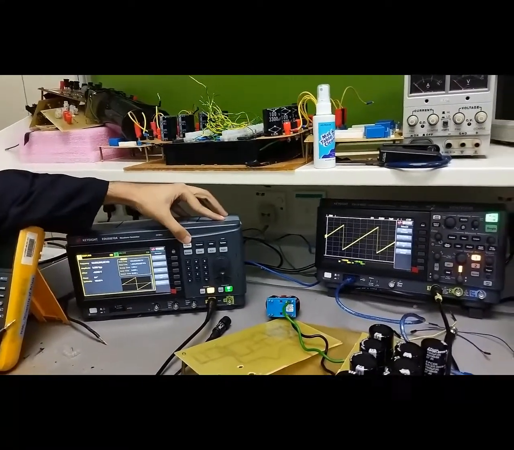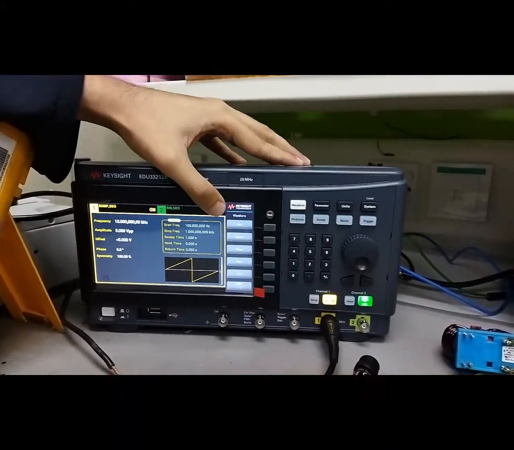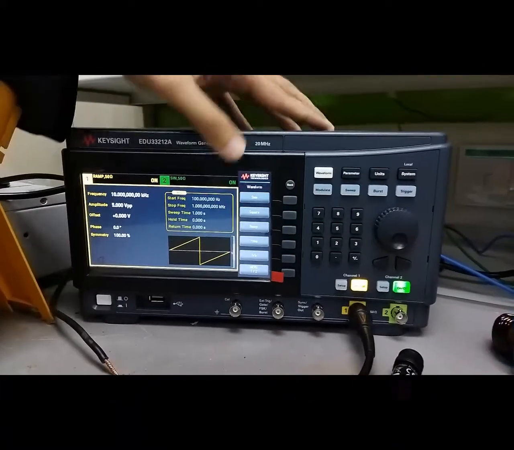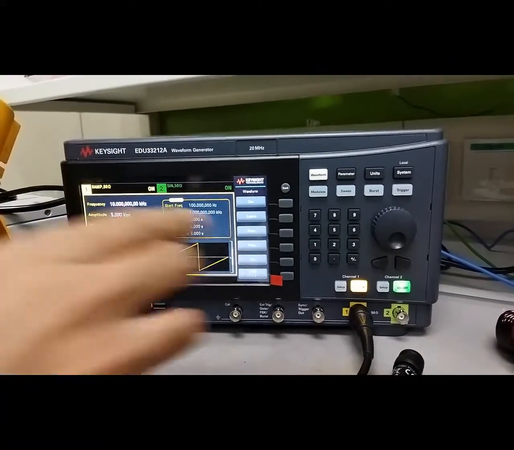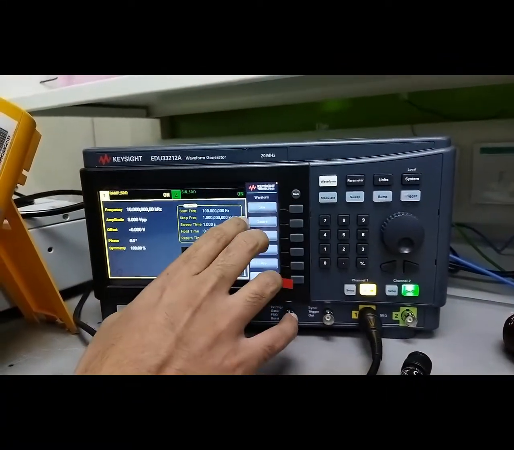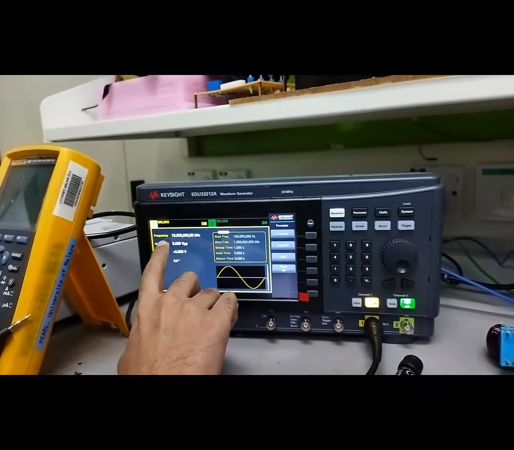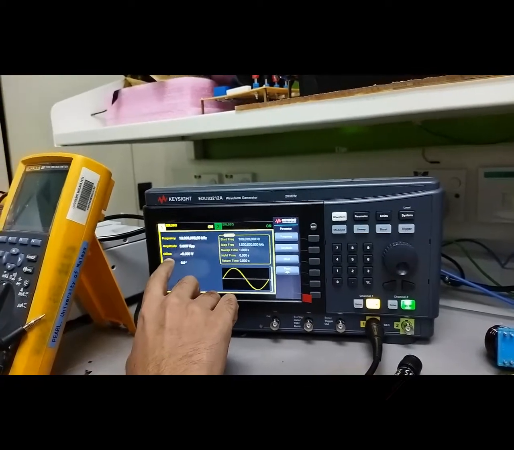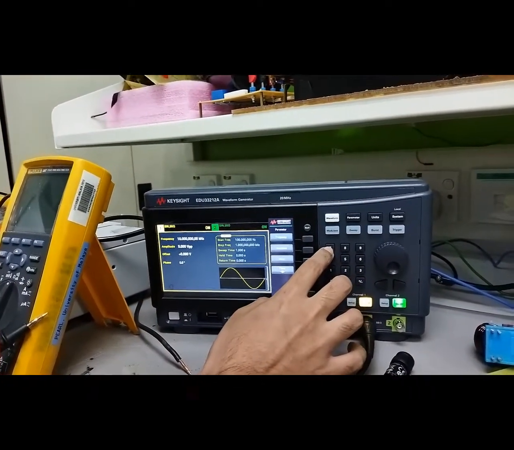You can change your desired waveform just by clicking on the waveform button, and you can select sine, square, ramp, pulse, and arbitrary waveform. First of all, let's click on the sine wave, and when you do that, you can see the properties change. You can change the frequency, the amplitude, the offset, and the phase. Whatever you want to change, just press the button.